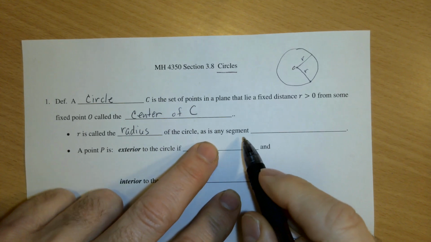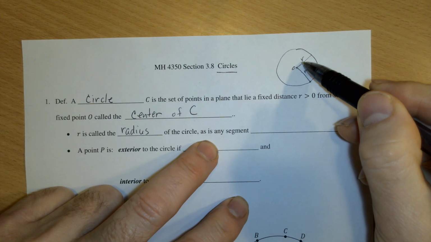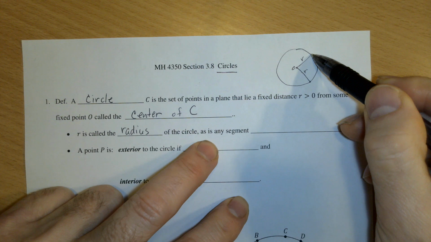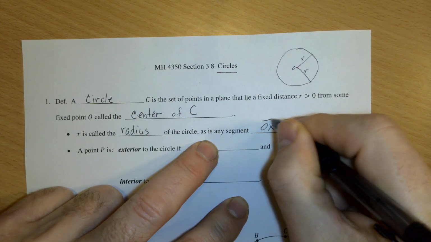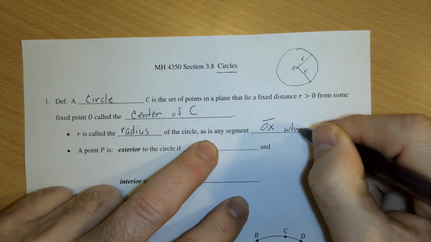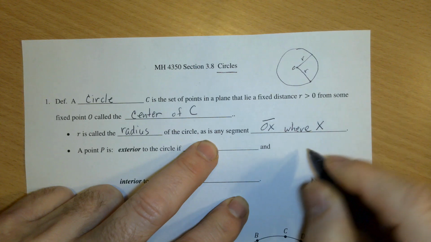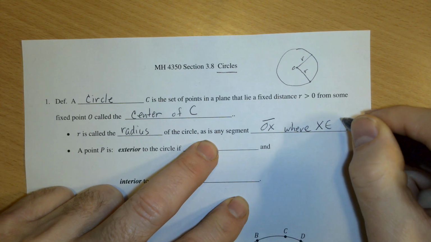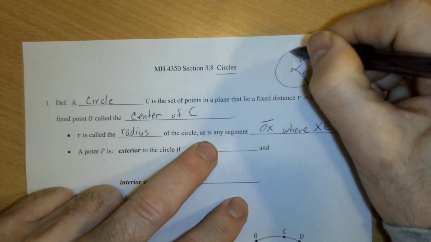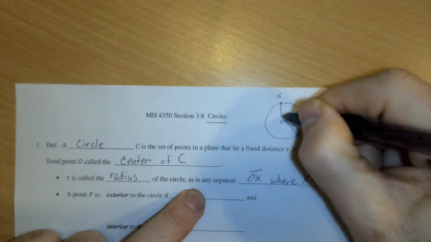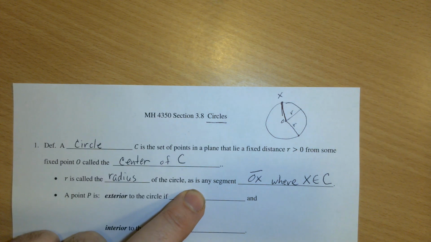And you can also call any segment that starts at O and ends at a point on the circle a radius. So the nice way to write that would be any segment OX, where O is already defined to be the center. So all I need to say here is that X is a point somewhere on the circle. So for example, X could be here. And then that would be considered a radius. A little messy there.